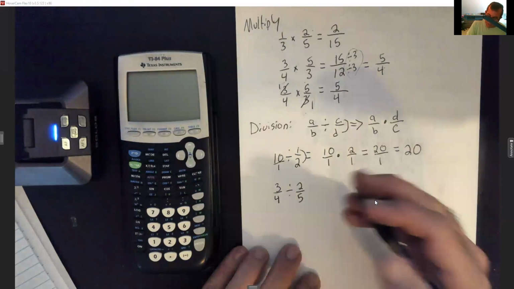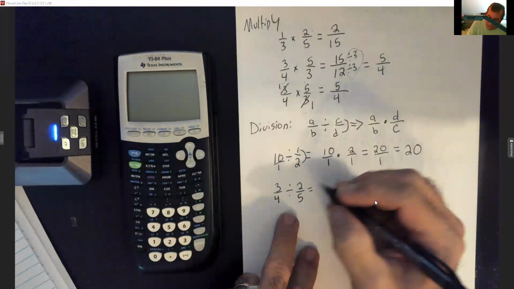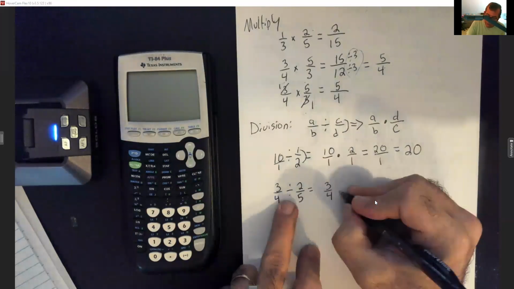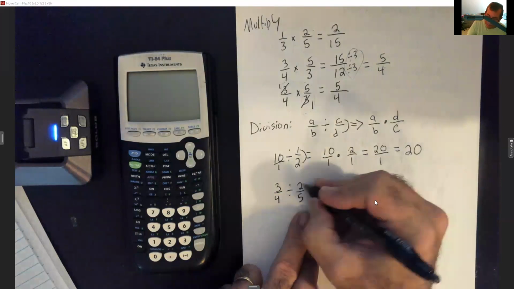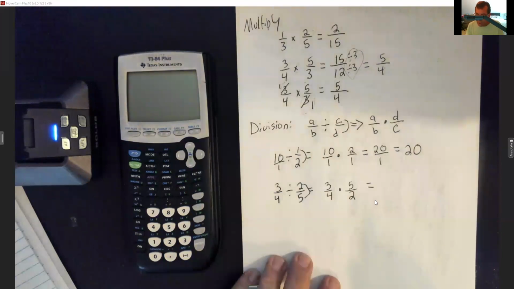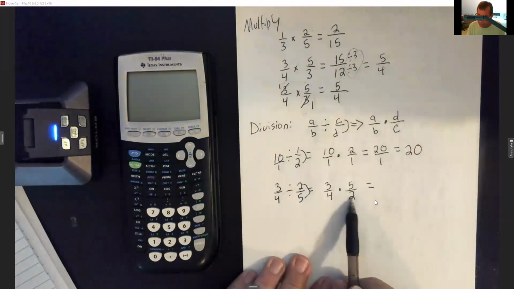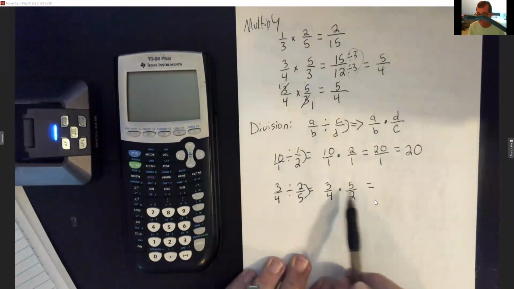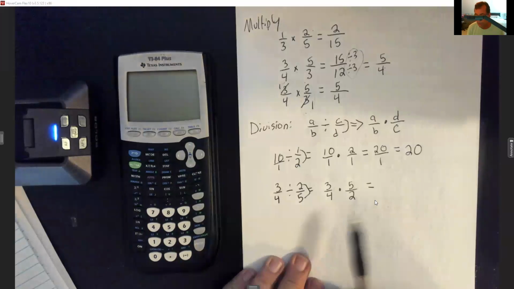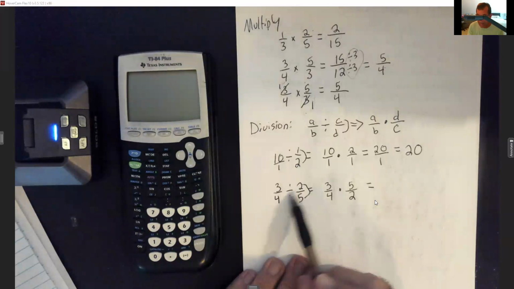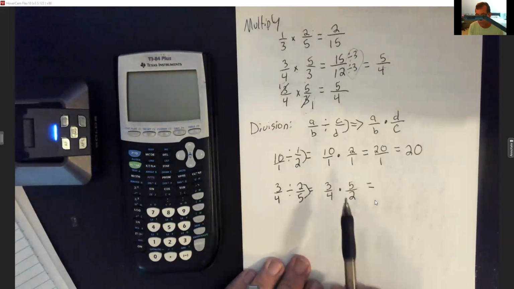So we first got to change this to multiplication. So I bring over my 3/4, change from division to multiplication, flip my second fraction so I get a 5 over 2. So notice the 3 won't reduce, the 5 won't reduce. So since none of my numbers on top reduce with either number on the bottom, this answer will not reduce when I'm done. So see, you couldn't have reduced over here. You gotta change it to multiplication before you try to reduce.